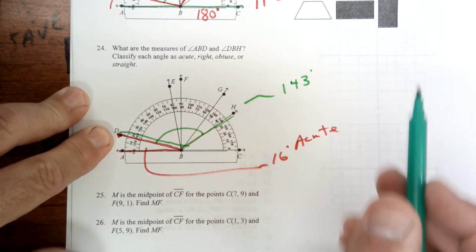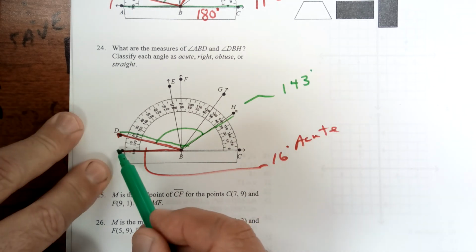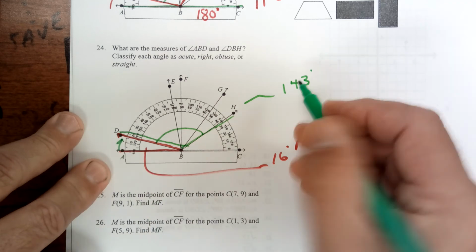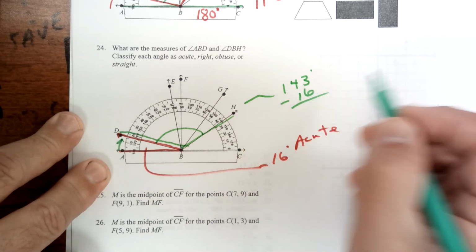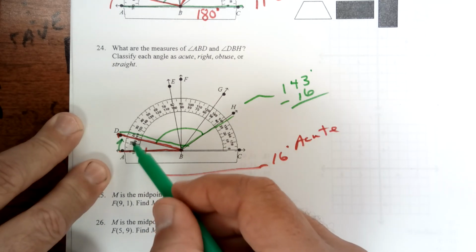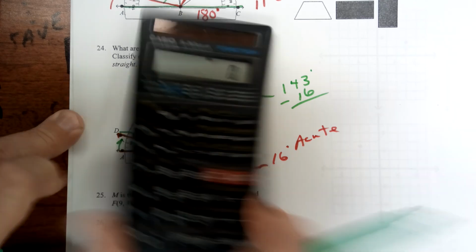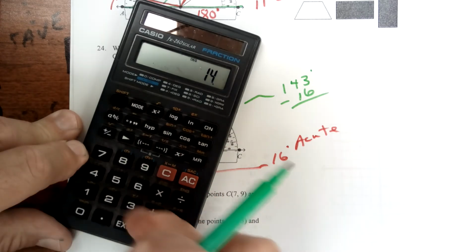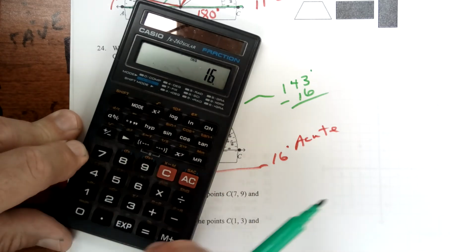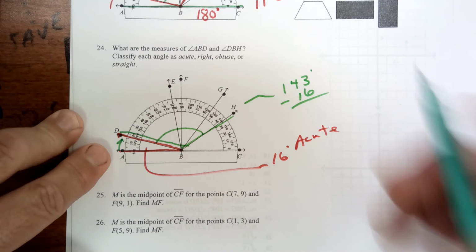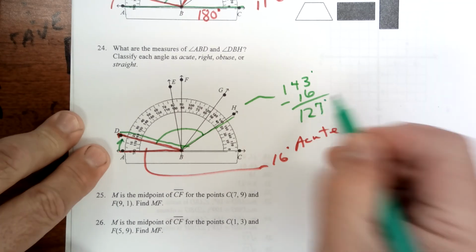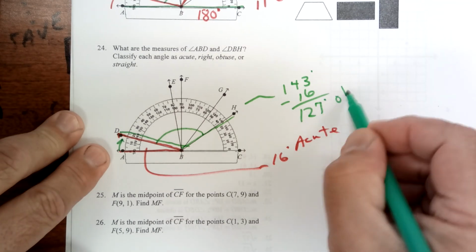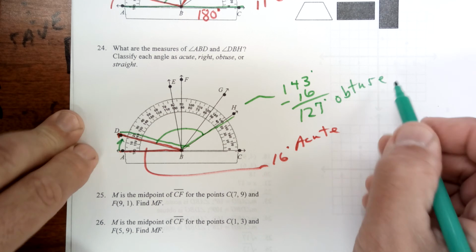And then it's up a little bit. It's up about 16 degrees. So I'm going to subtract 16 degrees to compensate for this right here. So 143 minus 16, and I'm going to get 127. So this one, I'm going to say is 127, and it's obtuse. There it is. That's how you do that.